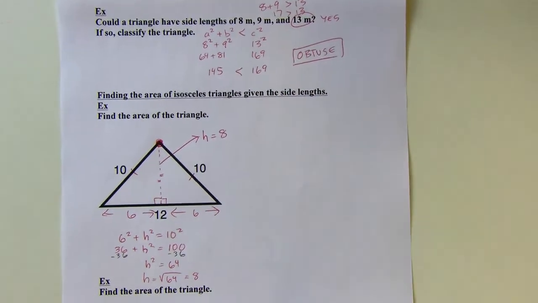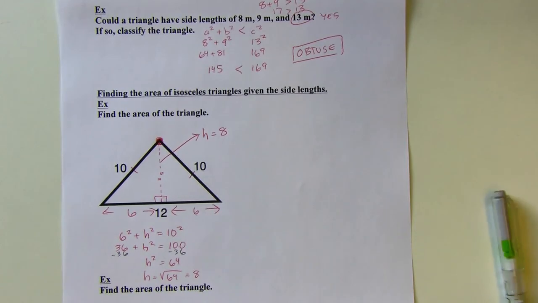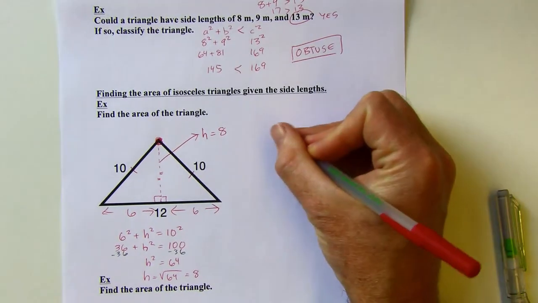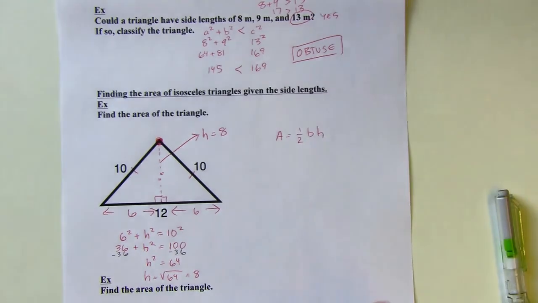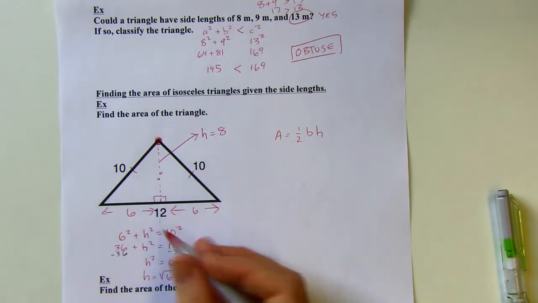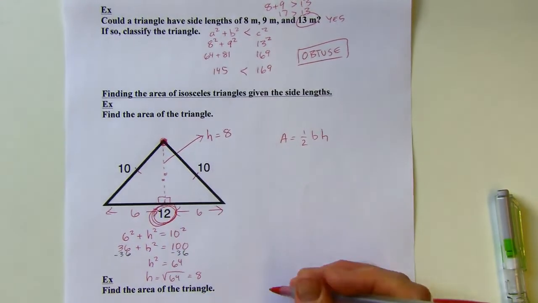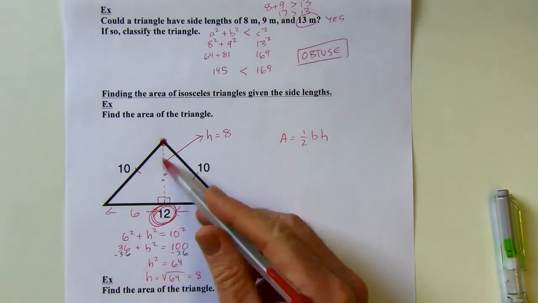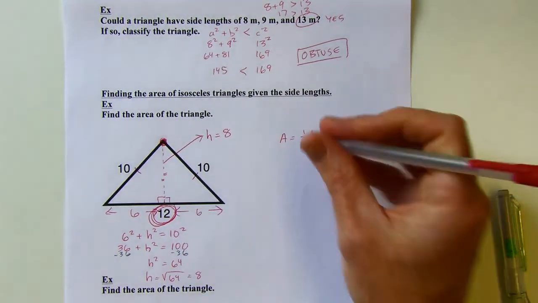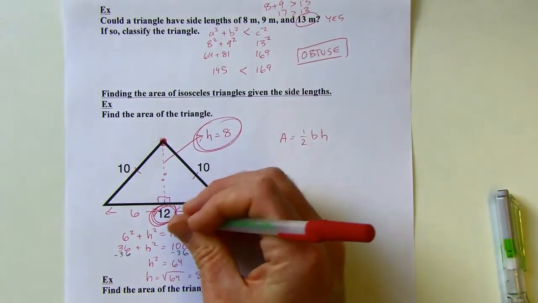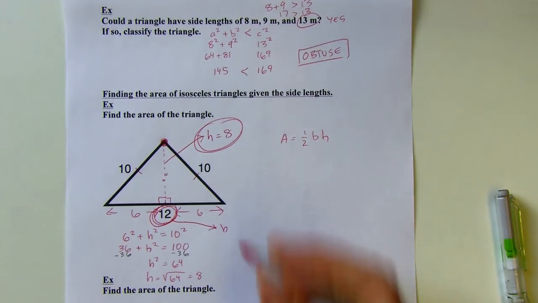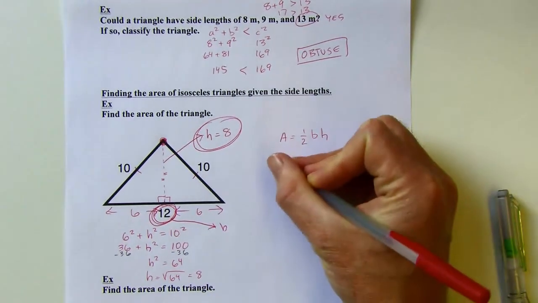And now when I look at the original problem, you need to know the area formula for a triangle, which looks like that. Remember to use 12 as your base, not 6. If you use 6, then you'll just get the area of one of those half triangles, right? So 12 is my base, and h is my height.